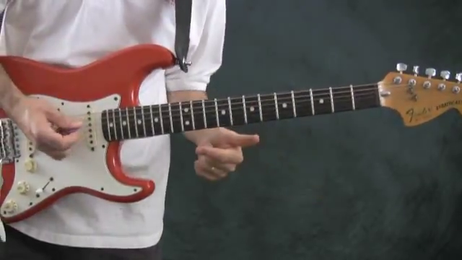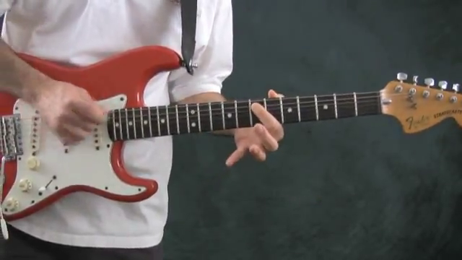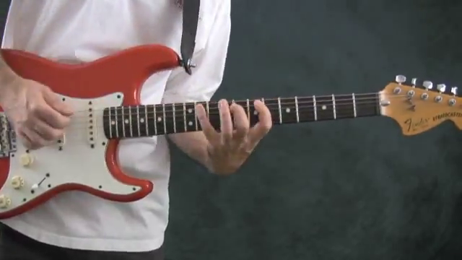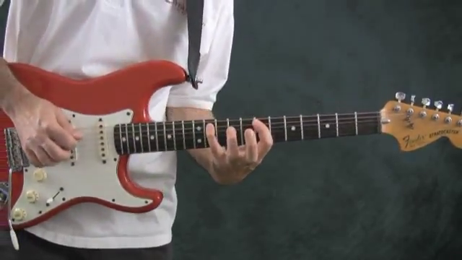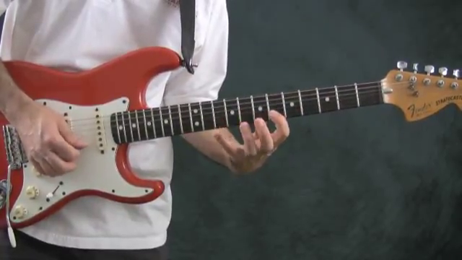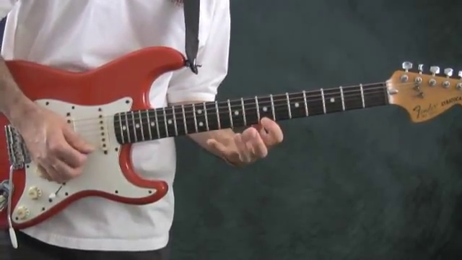It's also a major third if I start here on the 7th fret of the A string and go 1, 2, 3, 4 frets up, or 2 whole steps. That's also a major third. This is a major third. This is a major third. This is a major third.